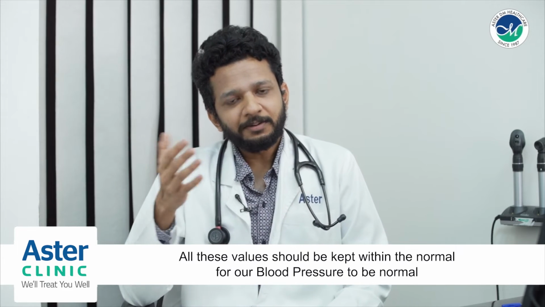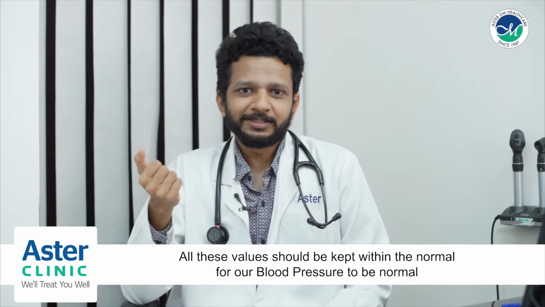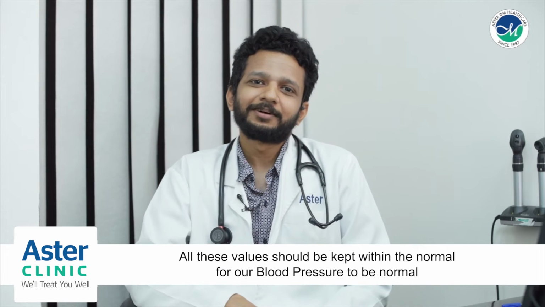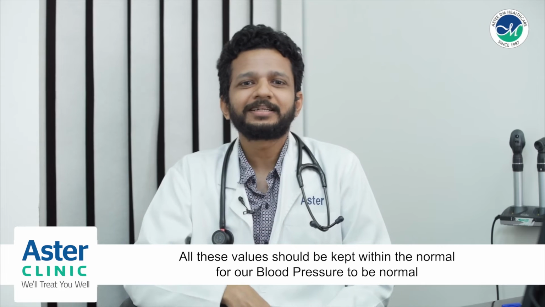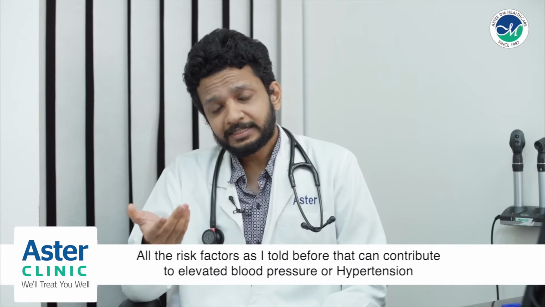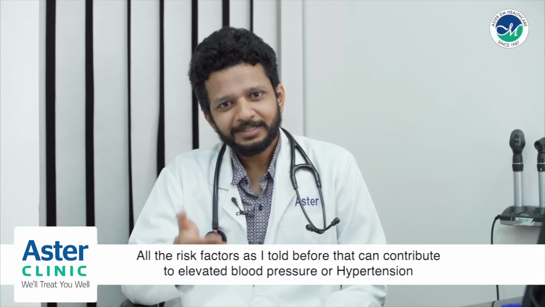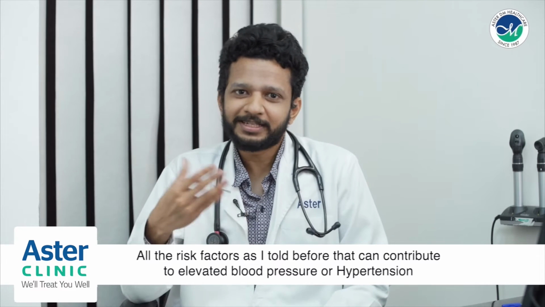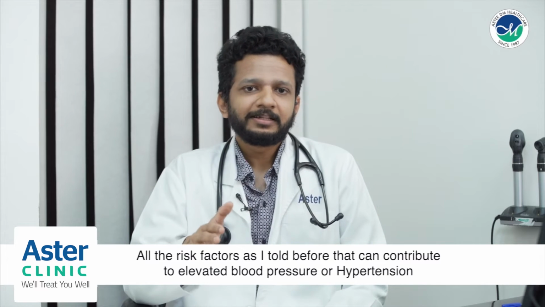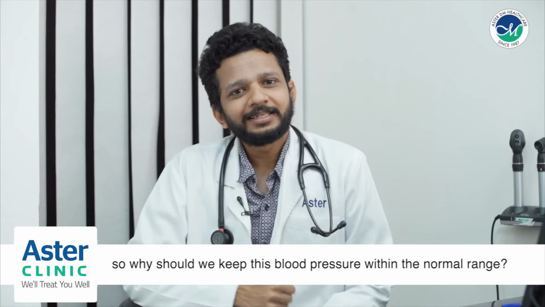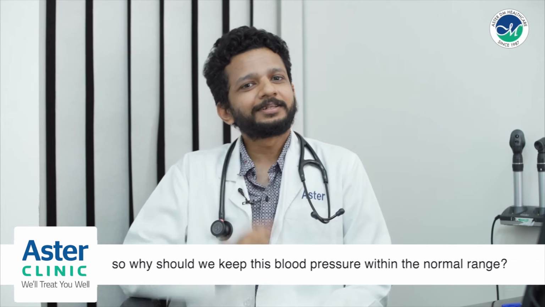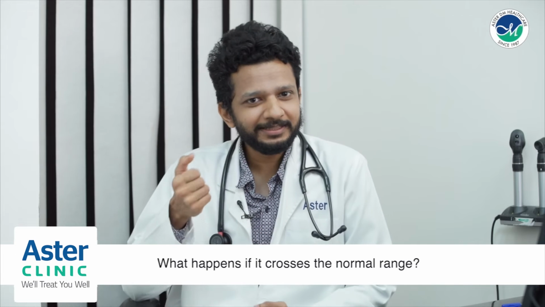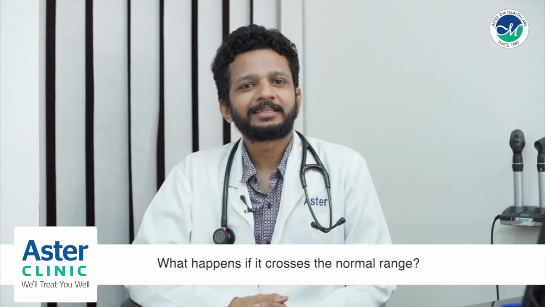So all these values should be kept within the normal range for our blood pressure to be normal. All the risk factors, as I told before, can contribute to elevated blood pressure or hypertension. So why should we keep this blood pressure within the normal range? What happens if it crosses the normal range?